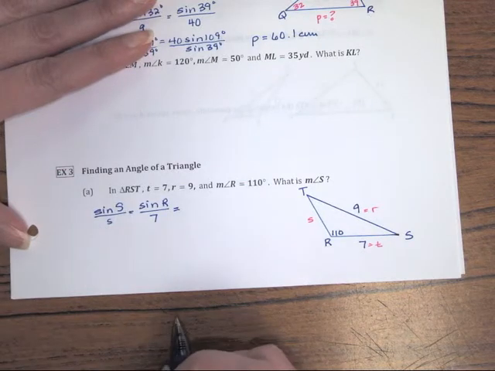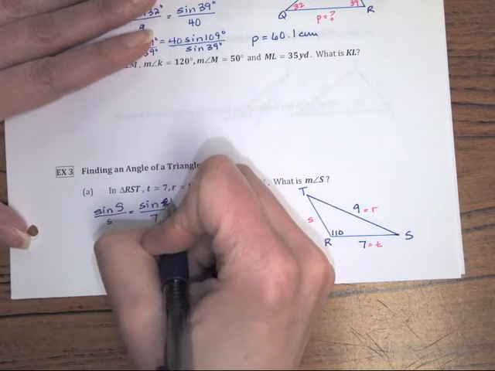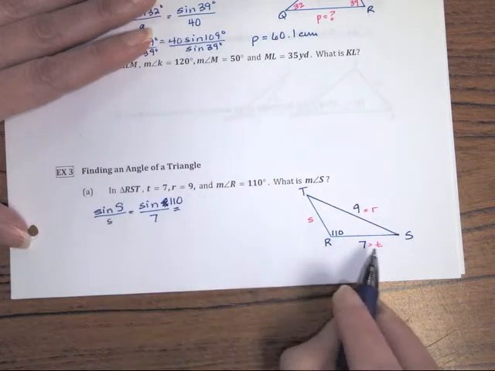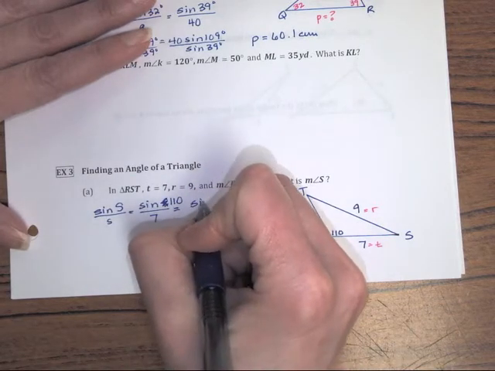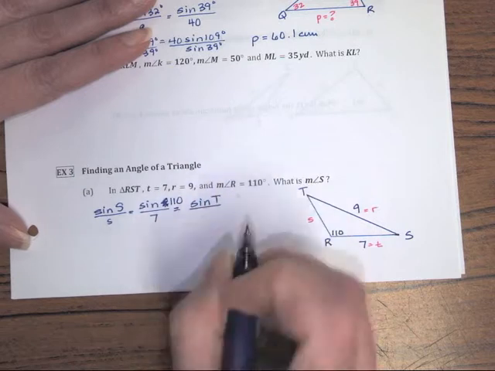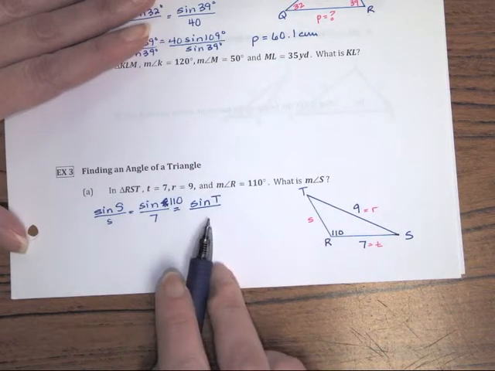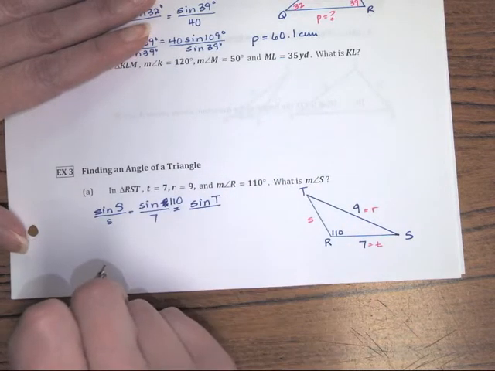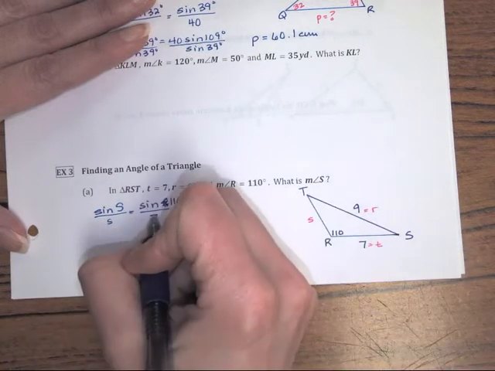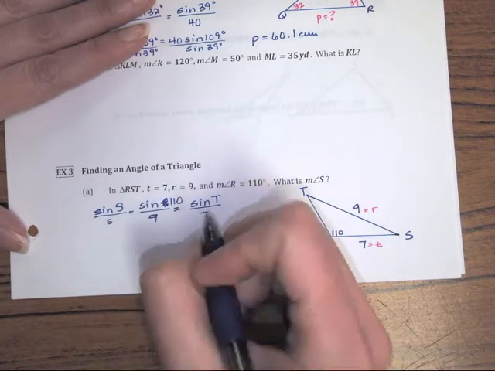Wouldn't it be sine 110? Oops, you're right. Let's put 110 right in there because we know it. Sine T over, whoops, this is 9. And this one's 7.